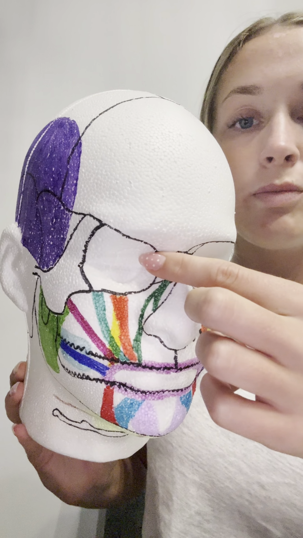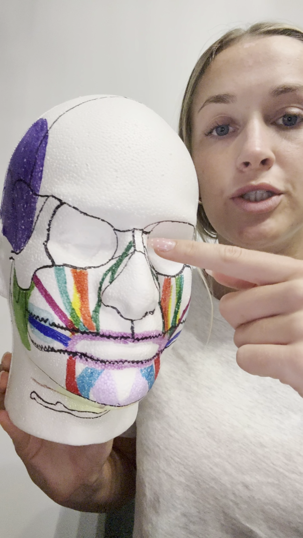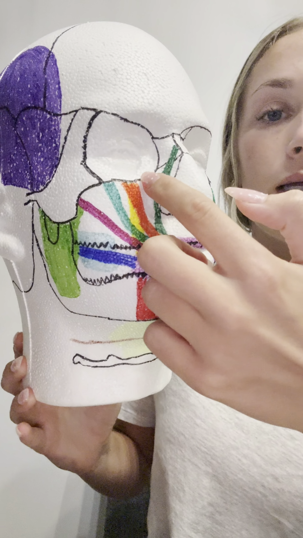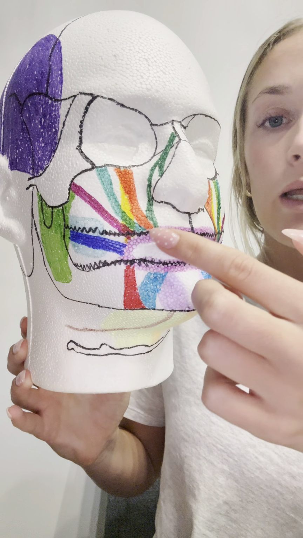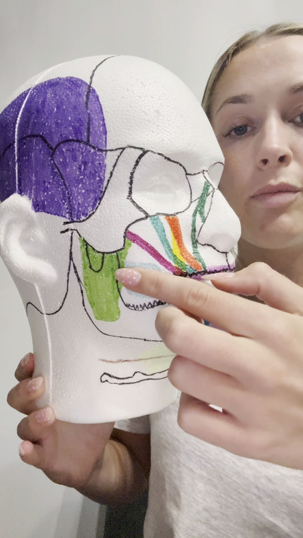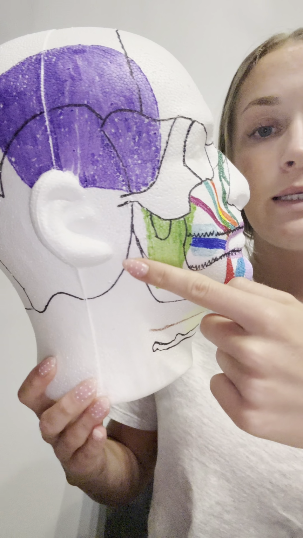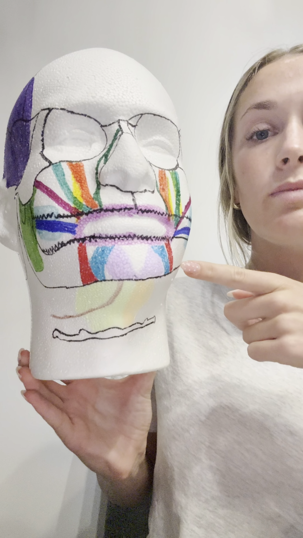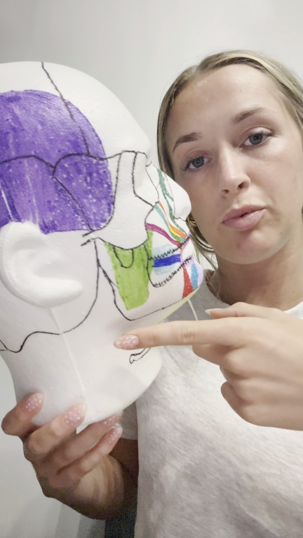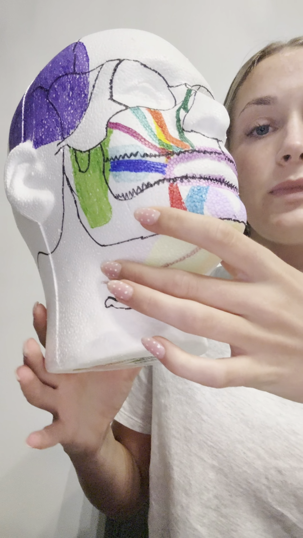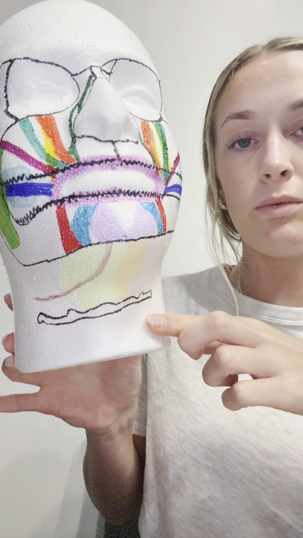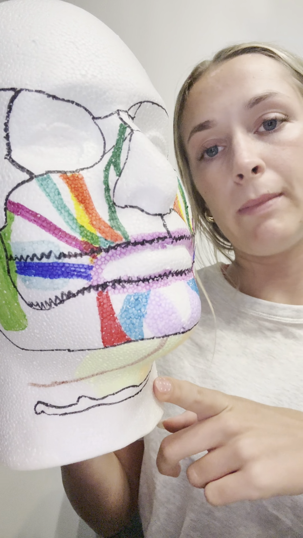This is the nasal bone. The nasal bone forms the bridge of the nose. This is the maxilla. The maxilla forms the upper part of the jaw and supports the upper teeth. This is the mandible. The mandible forms the lower jaw and supports the lower teeth. This is the hyoid bone. And now onto our muscles.